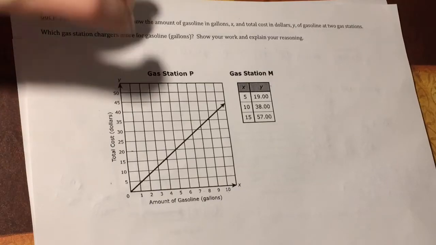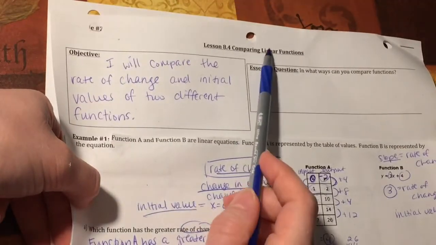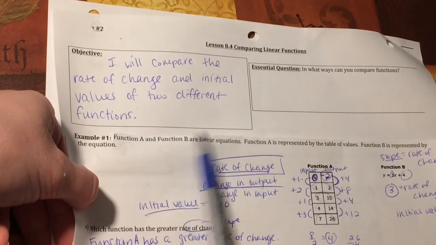In this video, we are going to go over the Got It number 2 in lesson 8.4, and it's all about comparing linear functions. We're comparing the rate of change and the initial value of two different functions.